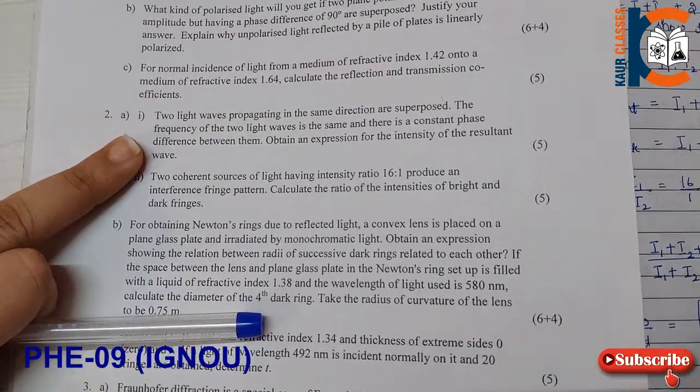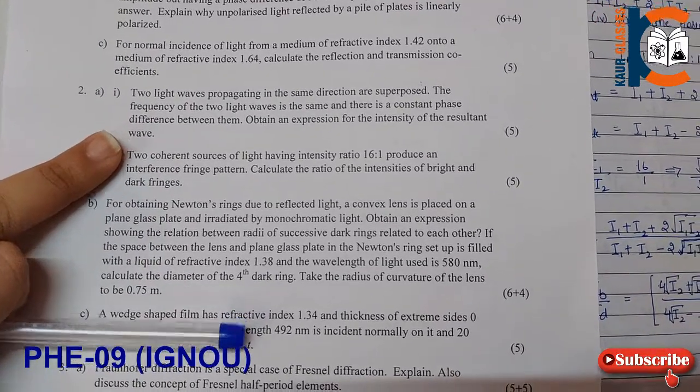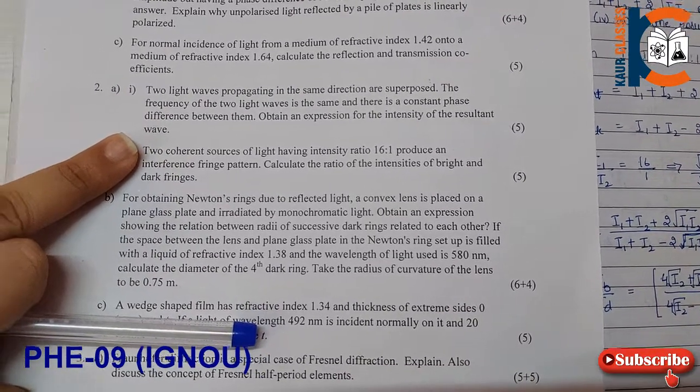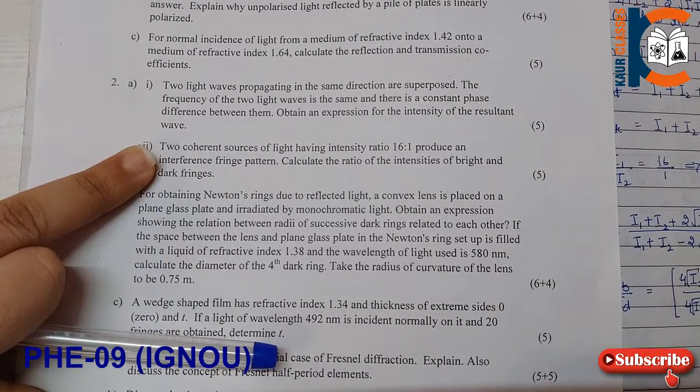Two light waves propagating in the same direction are superposed. The frequency of the two light waves is the same and there is a constant phase difference between them. Obtain the expression for the intensity of the resulting wave.